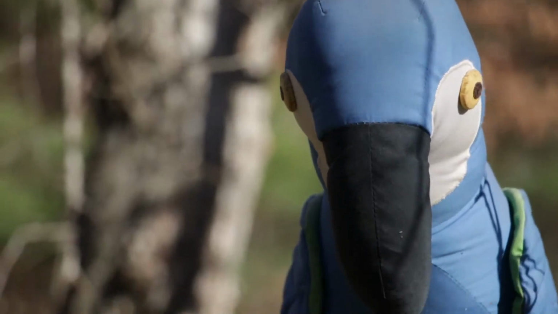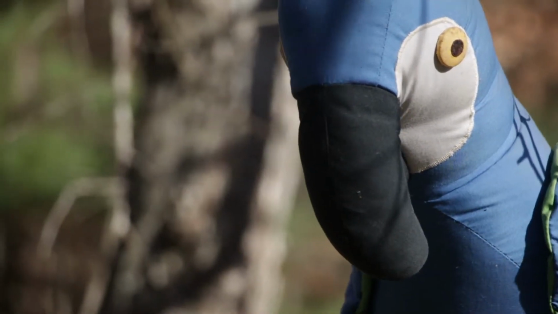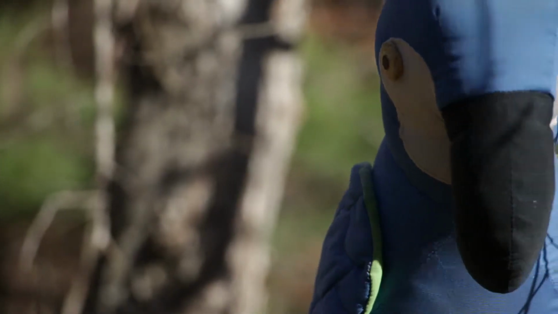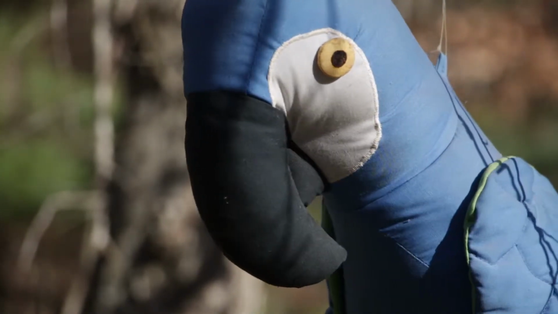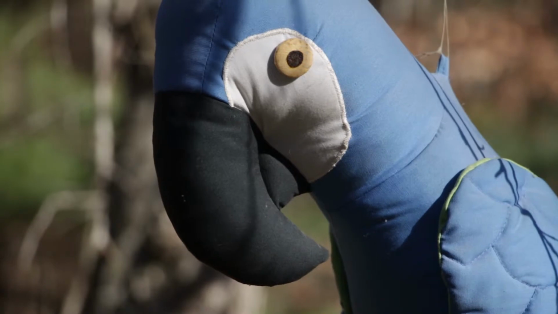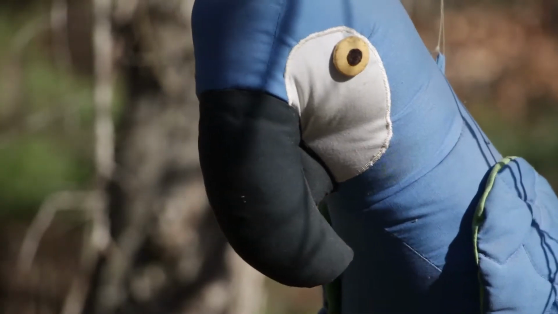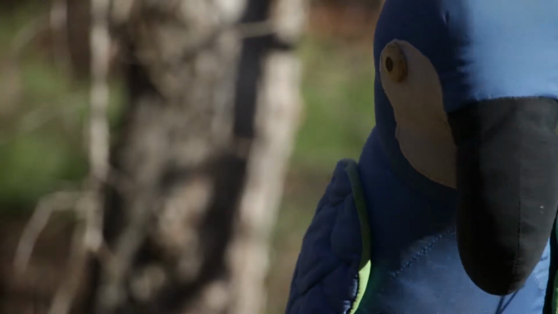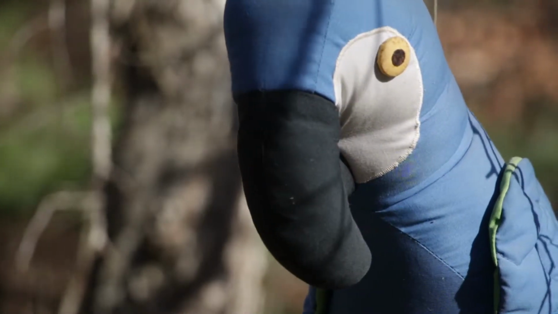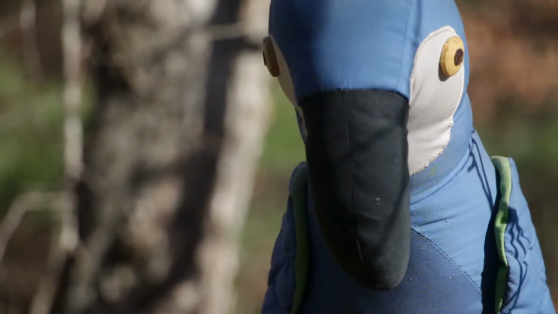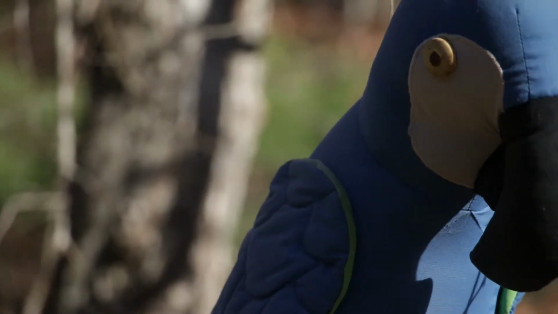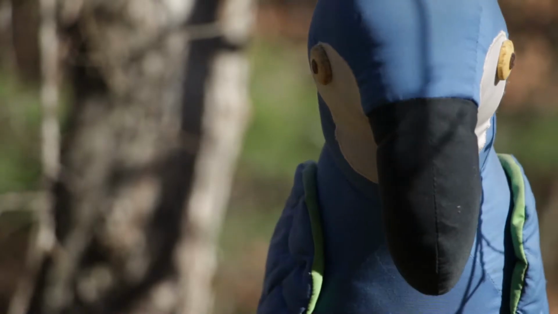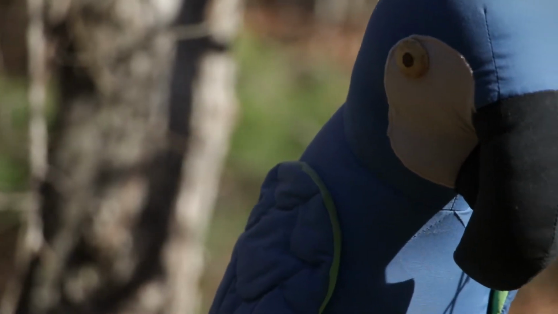Let's get that parrot back in focus. There we go. Okay, so the parrot's in focus. And notice now that the trees in the background are not at all in focus. So I have zoomed to 135 millimeters on this lens. That's a fairly long focus lens. I haven't moved the camera and I haven't changed the aperture. But with that very long focal length lens, the background has gone out of focus.